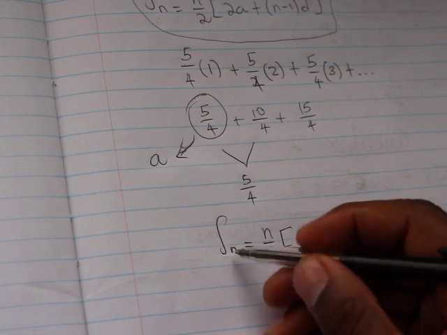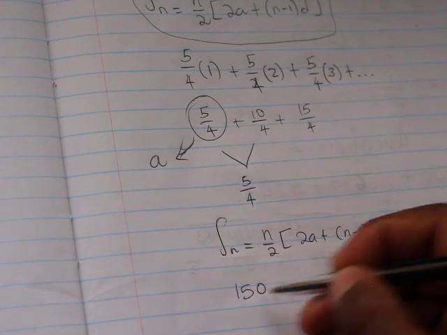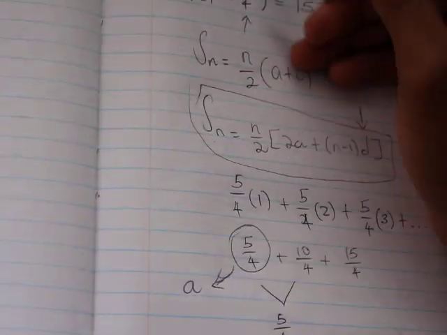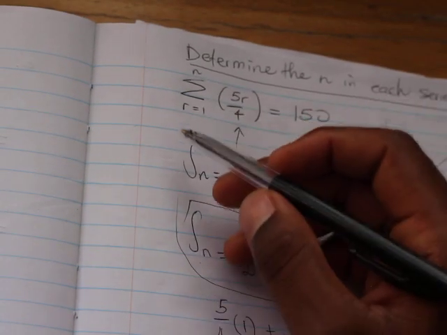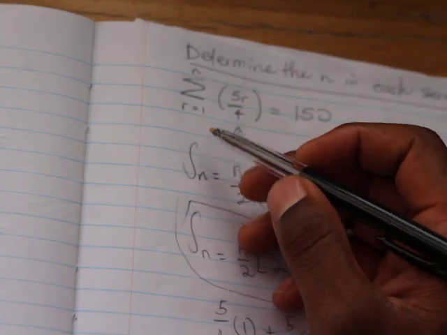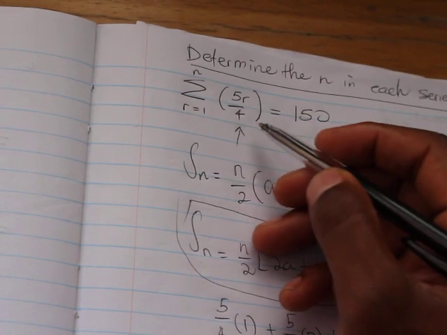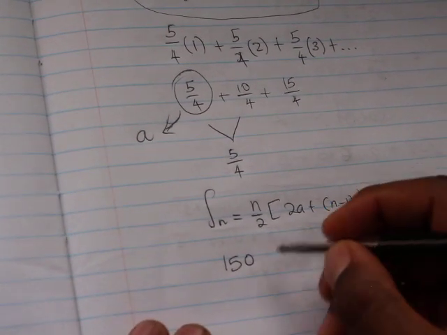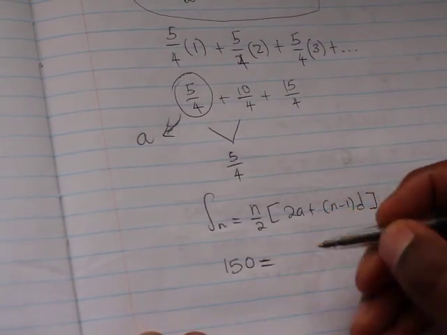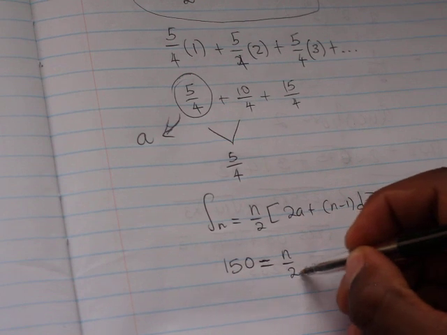So we know the Sn is just 150 because we're told that the sum from r equals 1 to n of 5 over 4 times r is 150. So that's why we're going to substitute this. This is n over 2. We don't know what the n is.